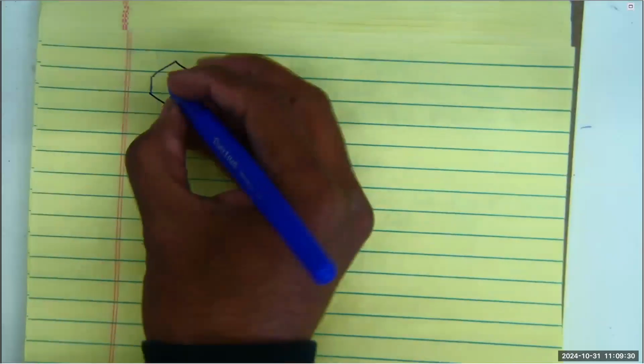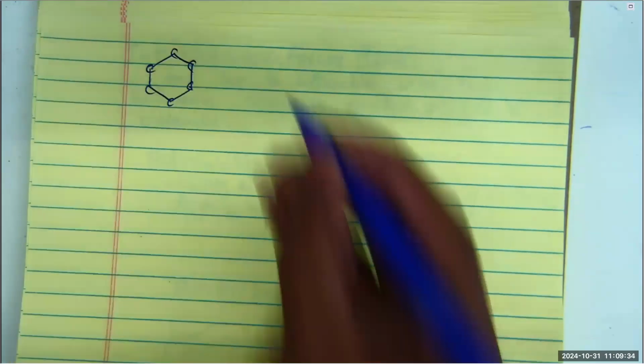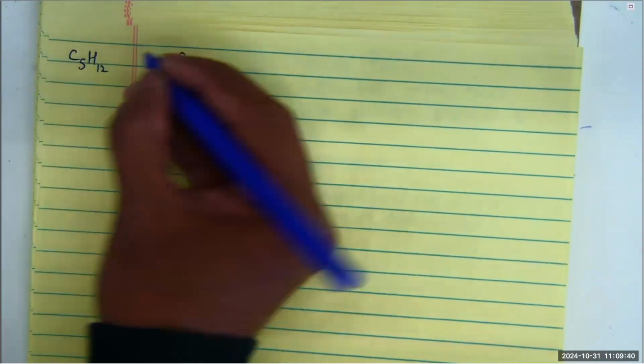If you drew this, you need to notice that we have 1, 2, 3, 4, 5, 6 carbon atoms here, but I only gave you 5 to work with, so therefore that's a no-go. So this is out because we have created carbon and hydrogen atoms here.